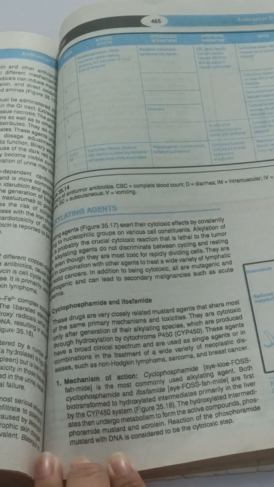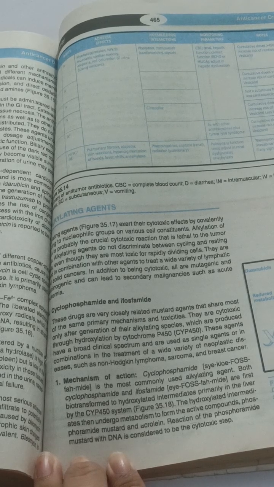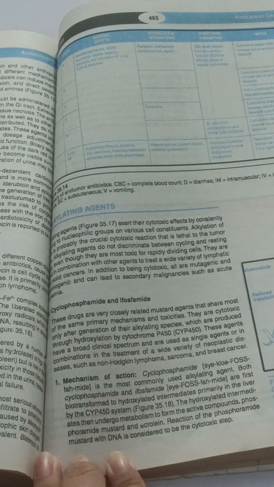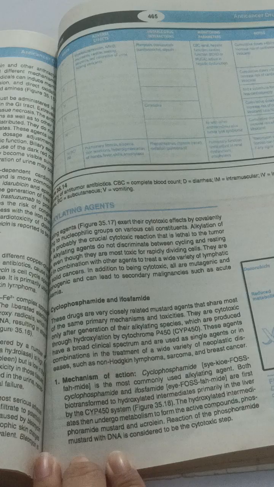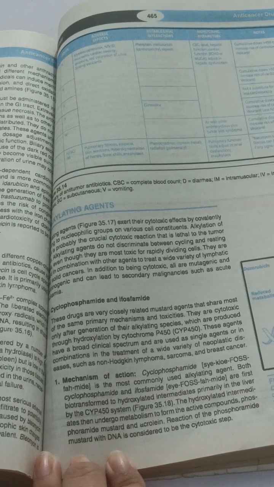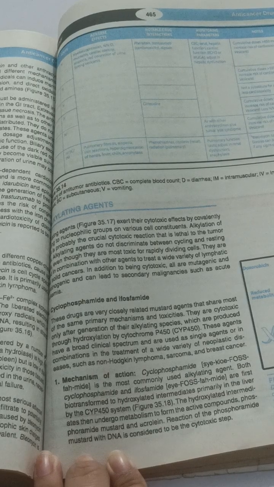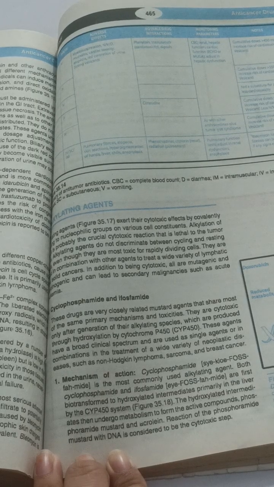So as you know, we have started the lectures about the anti-cancerous drugs. We have discussed some other classifications. Now we are going to start the alkylating agents, which are very similar to the platinum coordinate complexes. So these two classifications are similar to each other. Alkylating agents, what are they? Let's study them.